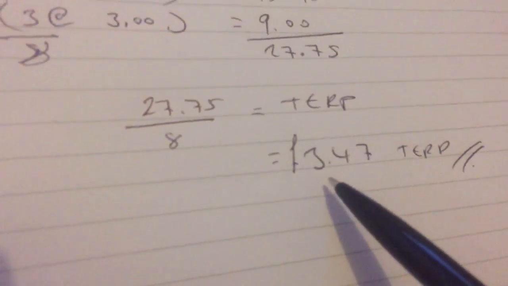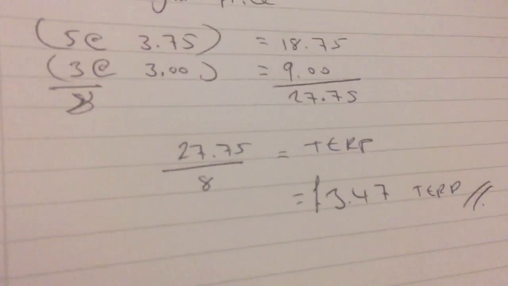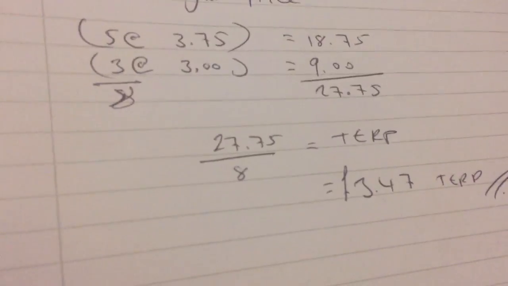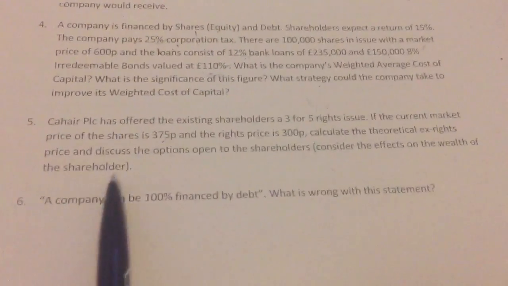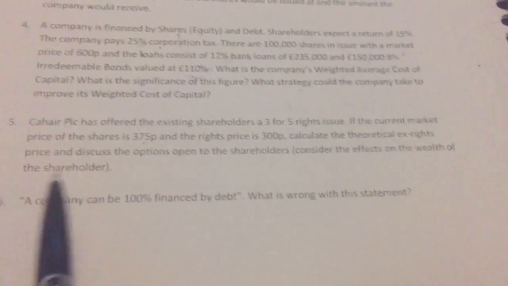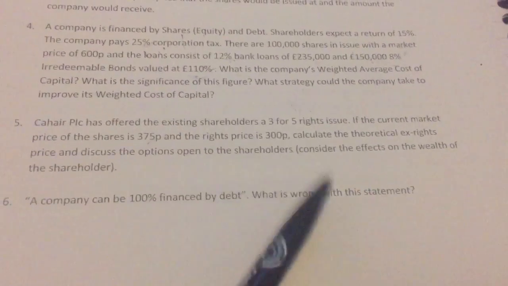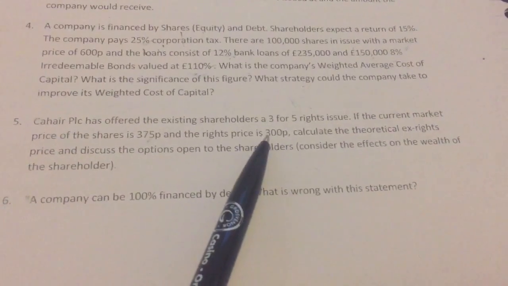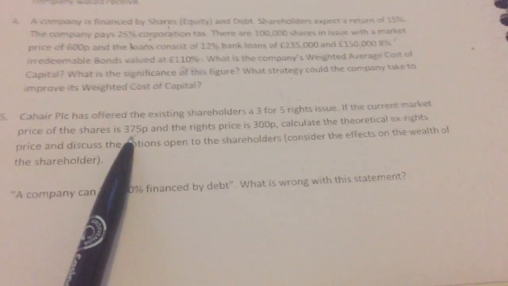This £3.47 is your theoretical X rights price. That's basically the price it would have been before they did this deal. It would have been £3.47 per share, and now the market price is £3.75. But the question also says to consider the effects on the wealth of the shareholders. Would they make any profit from doing this? The company's giving you a £3 deal, and you're buying at £3.75.